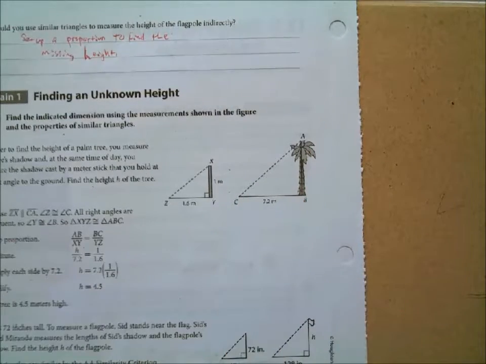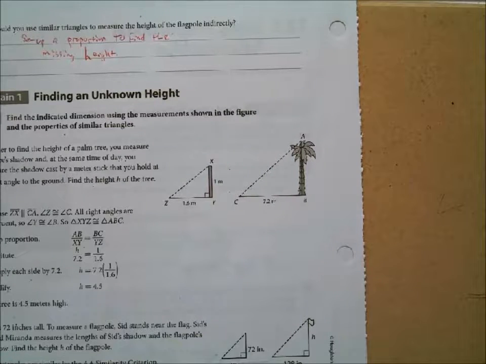Why is it important that they put in the "at the same time of day" clause there? Why is that important? Read.